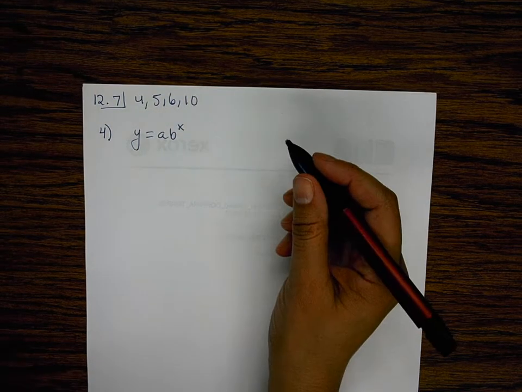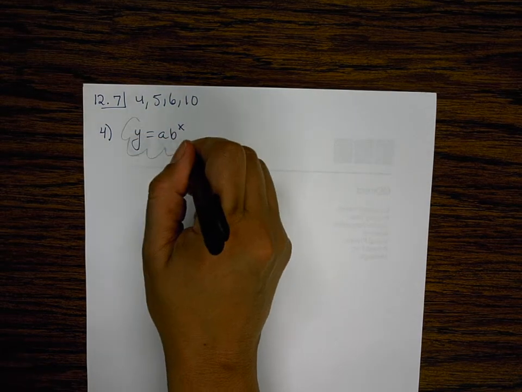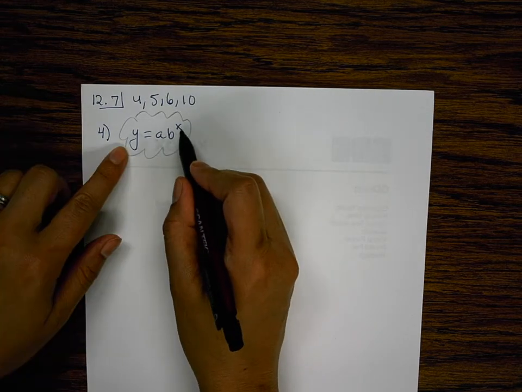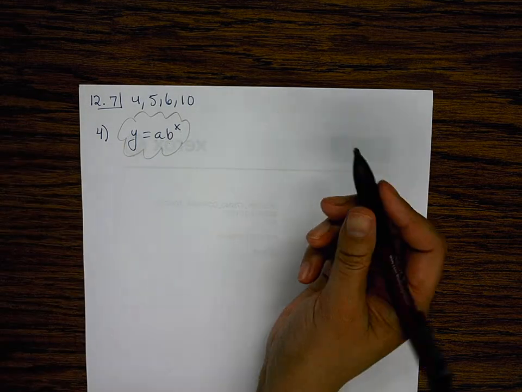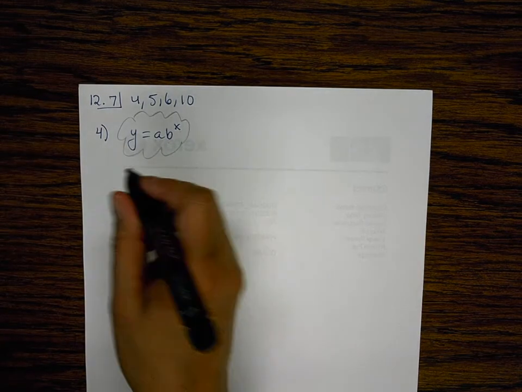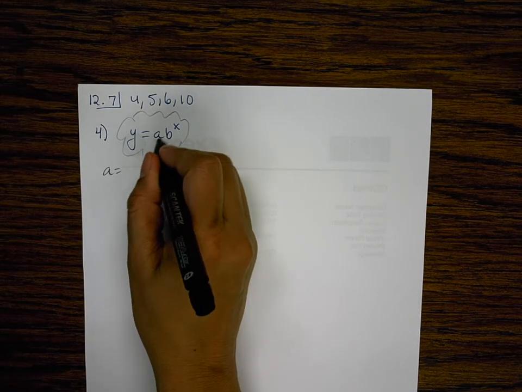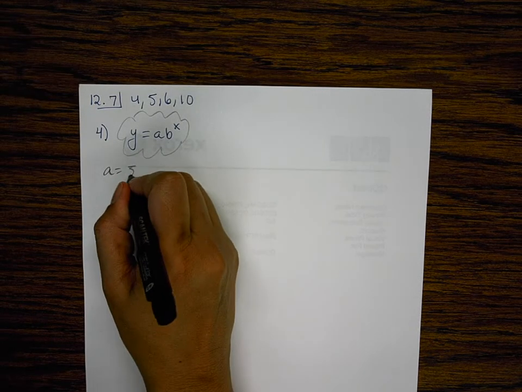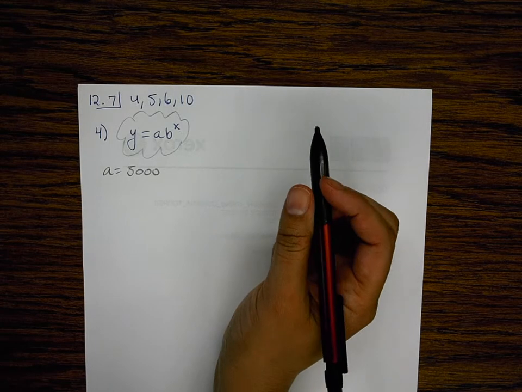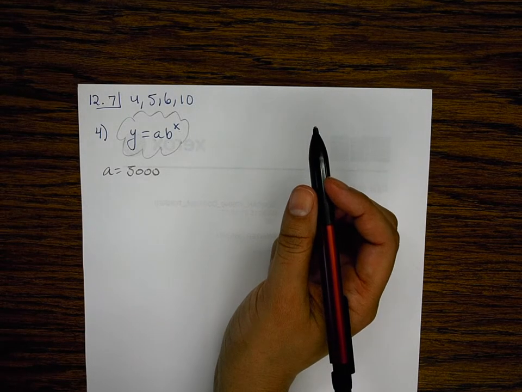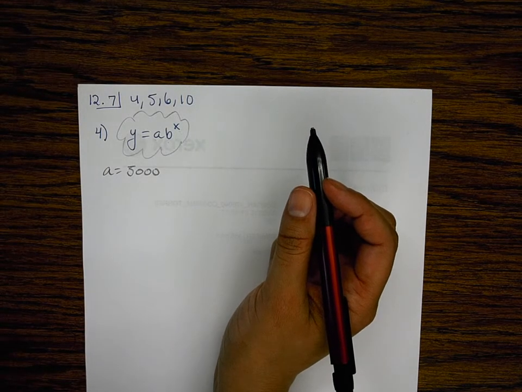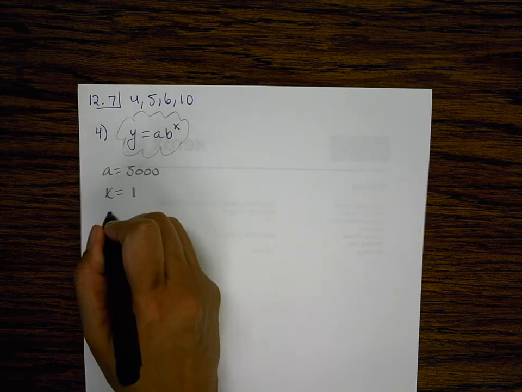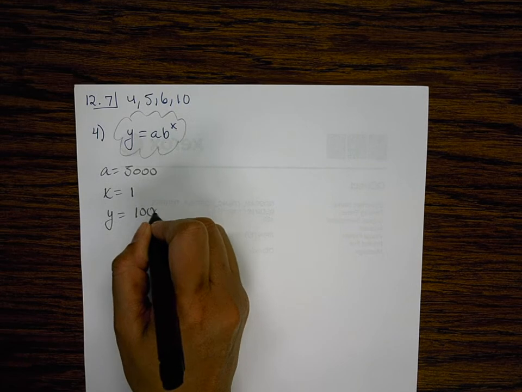Okay, so even though there was not a part A and a part B, I need to come up with this equation first. I need to find my A and my B. X and Y will stay X and Y because they're variables. All right, so A is my initial amount. The number on this side is always the initial amount. And it says that the initial population is 5,000. And it doubles each hour. Okay, so after X is time, 1 hour, my ending should be 10,000.